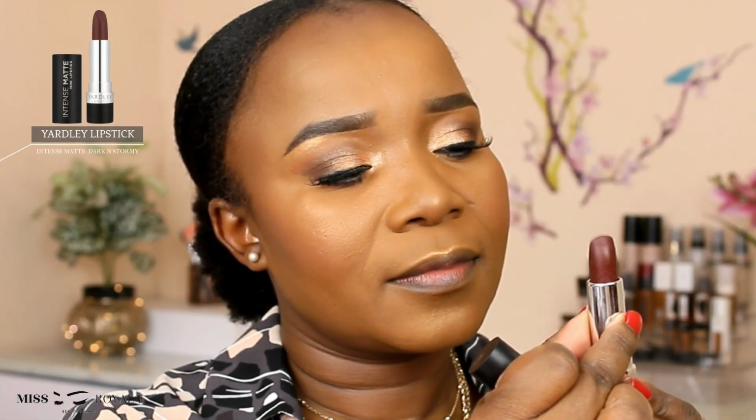And anyway, you guys, the next thing that is going to be the game changer of this whole makeup tutorial is the lipstick. The lipstick I'm going to apply is from Yardley, and the shade is Intense Matte. Okay. Oh no, this is not the lipstick that I'm going to apply. The lipstick that I'm going to apply is from Yardley. It's Intense Matte, and the shade is Dark and Stormy. It's a 16-hour wear. It's a beautiful brown shade, a very deep brown shade.